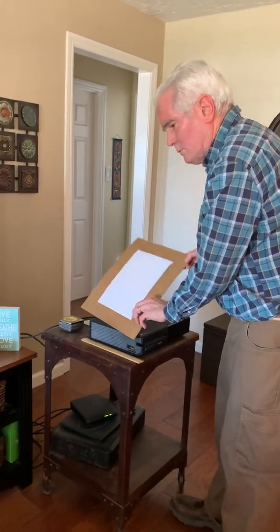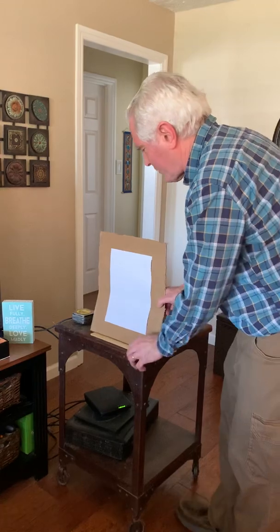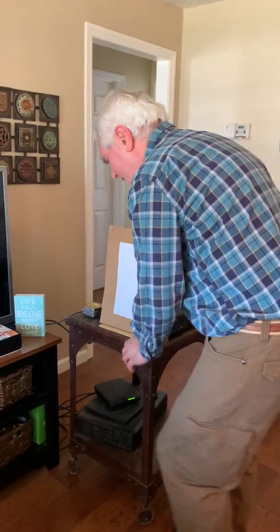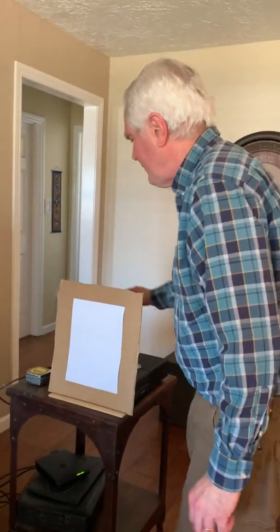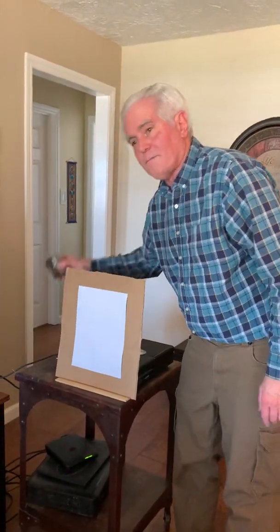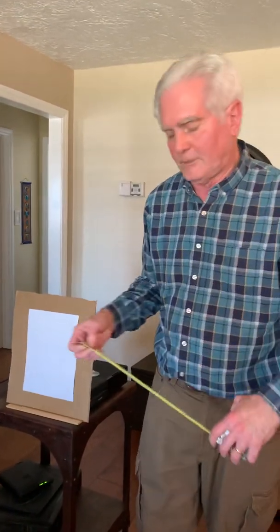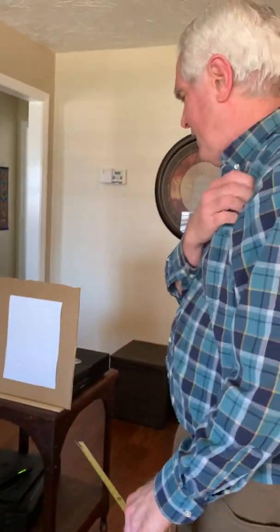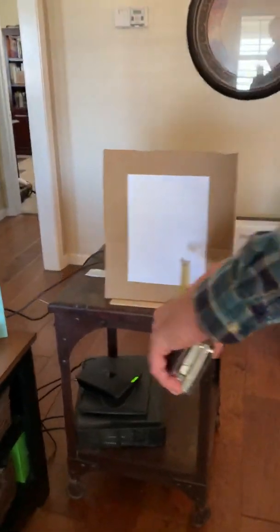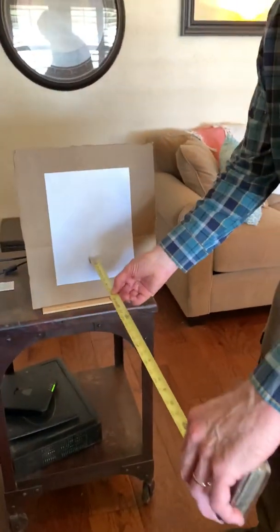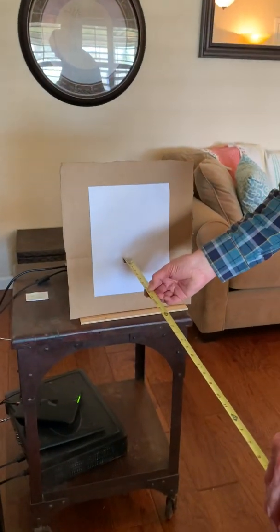Now we have to measure. Oops, good thing I didn't break the lens. Okay, because we need it. Oh, they're very resilient. So now, you can use any device you want to measure, say in inches, okay? The distance from that 8 inches out, from the board.